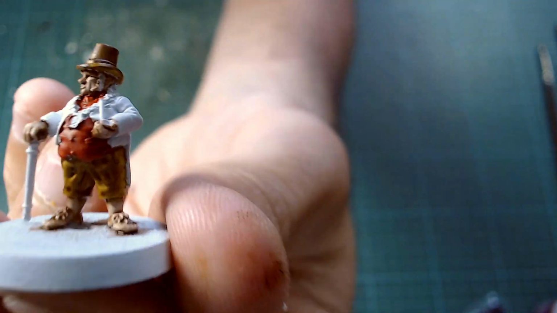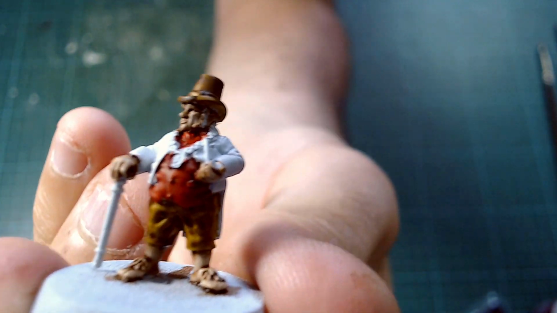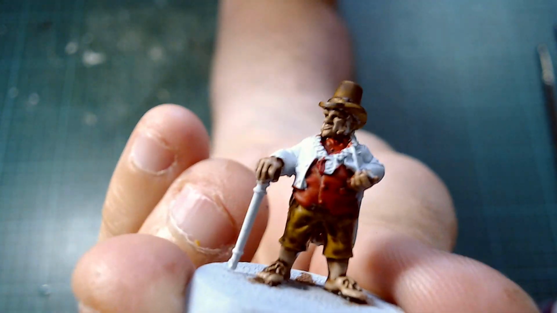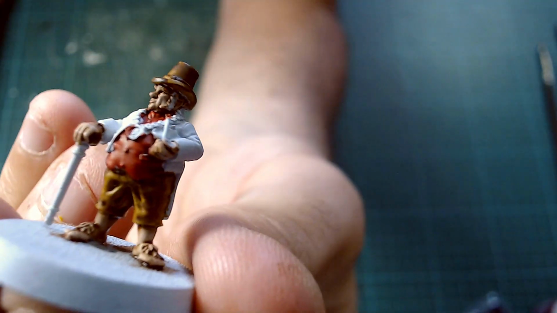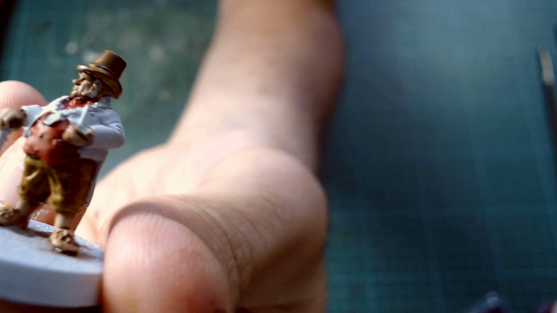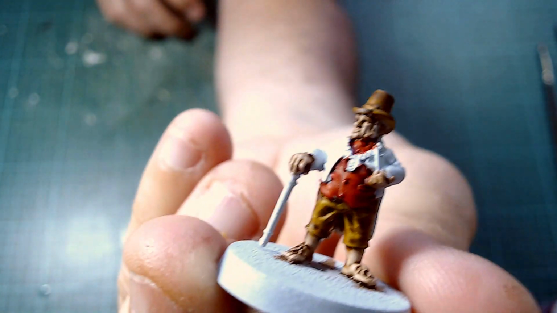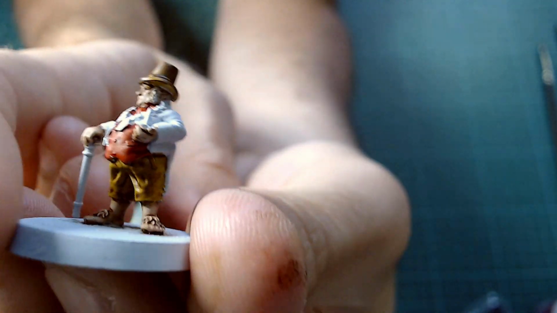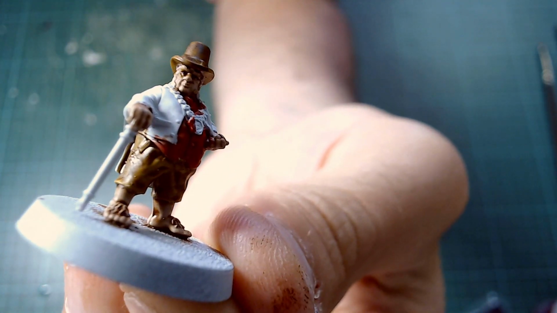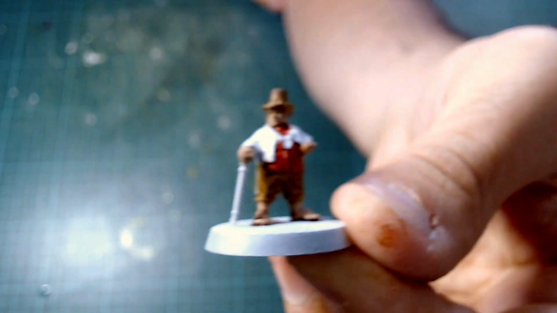Trying to get some good light. Yeah, that'll do. Yeah, love it. That's me spinning around. It's really difficult to spin models around. Yeah, I really do like these paints.